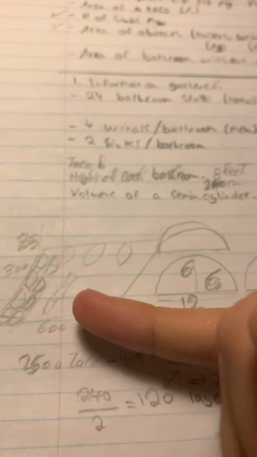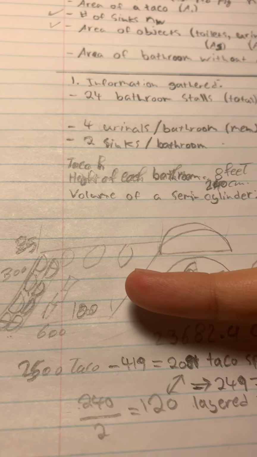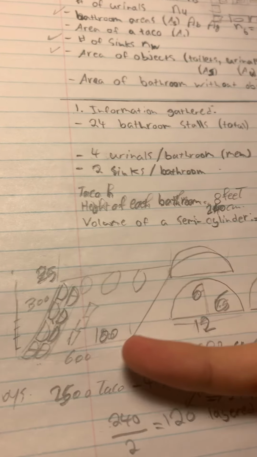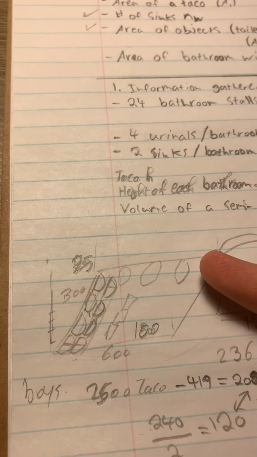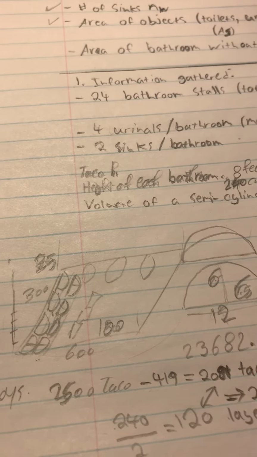And if you look at this diagram, I drew out that you would have a 300 by 600 dimension rectangle with the values that I found earlier on.